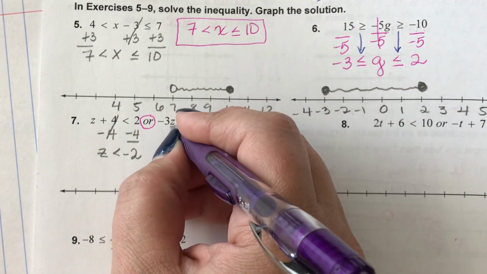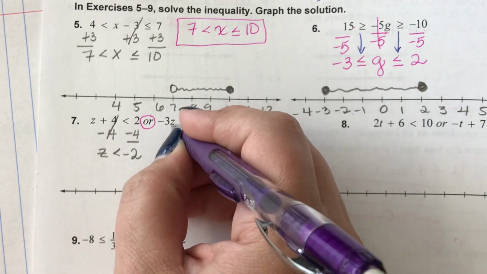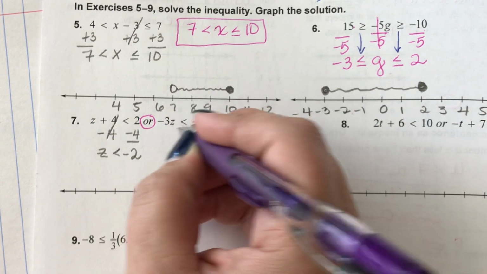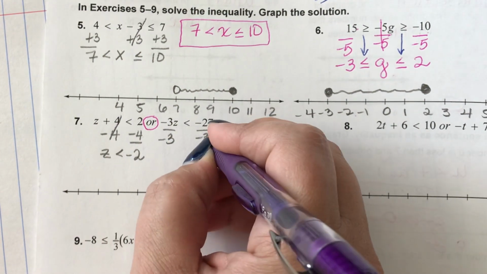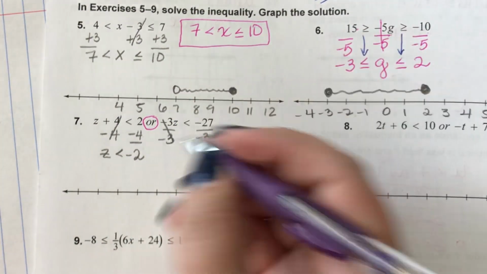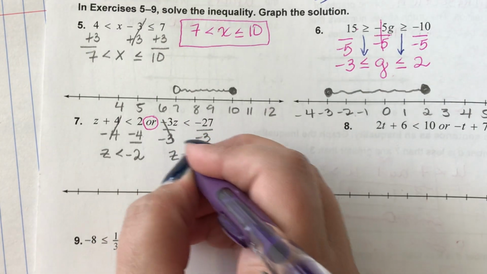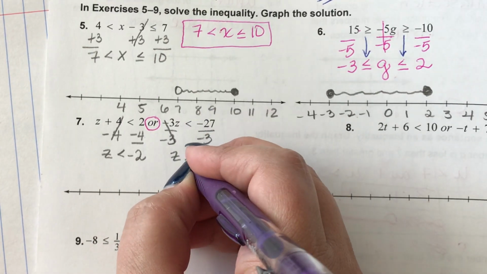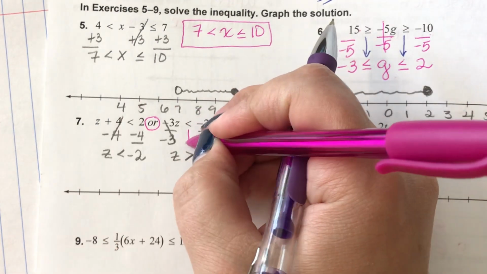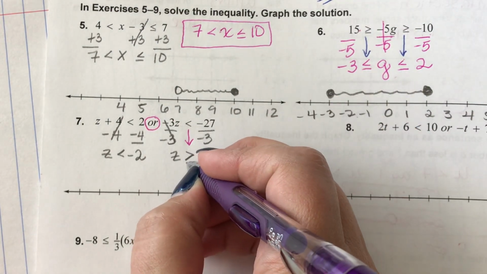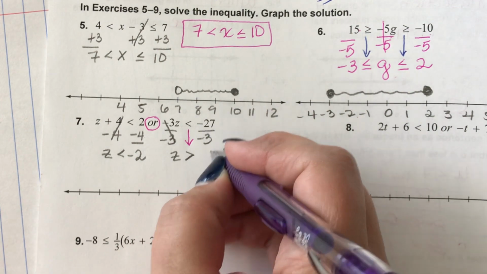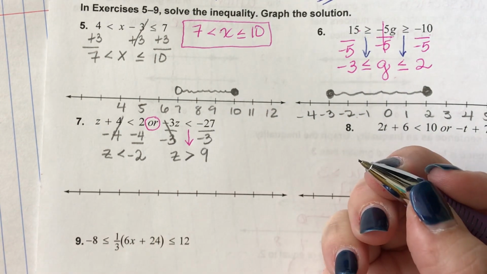On this side, I'll solve this one separately. We've got the variable here. They're multiplying by a -3. The reverse or inverse of that is to divide by a -3 on both sides. That cancels this. It leaves that z alone. I have to flip my inequality because I divided by a negative on both sides. And so that's now z is greater than, and then -27 divided by -3 is +9.